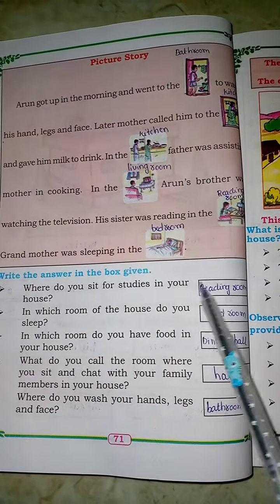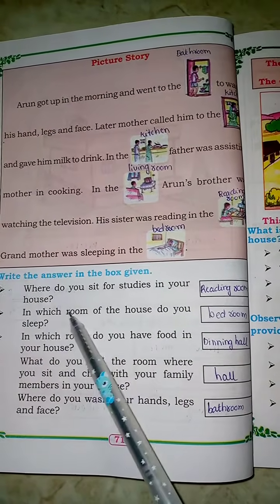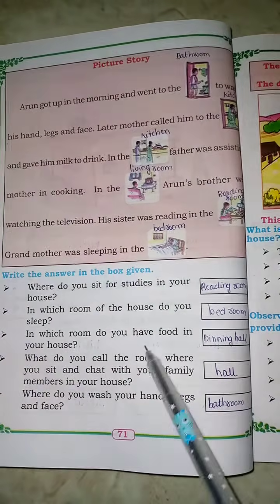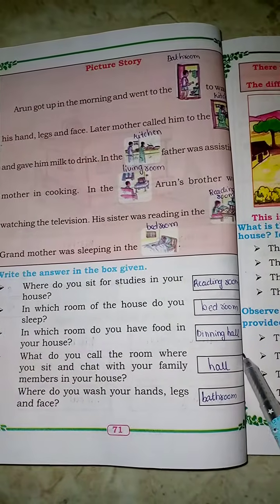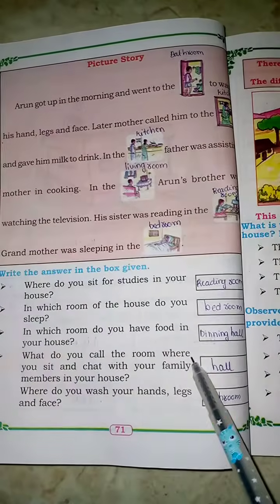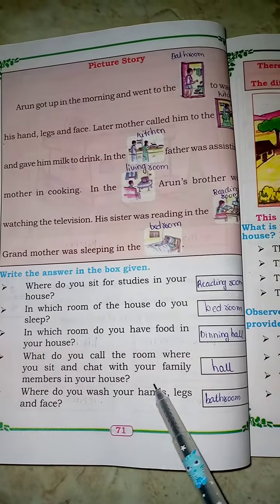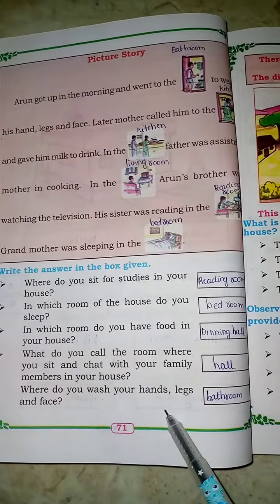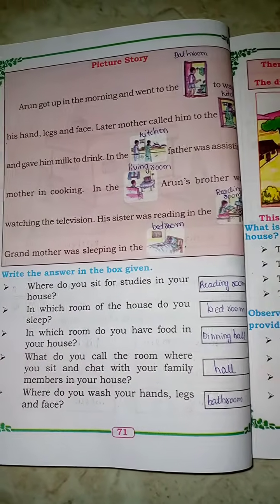Where do you sit for studies in your house? Reading room. In which room of the house do you sleep? Bedroom. In which room do you have food in your house? Dining hall. What do you call the room where you sit and chat with your family members in your house? Hall. Where do you wash your hands, legs and face? Bathroom.